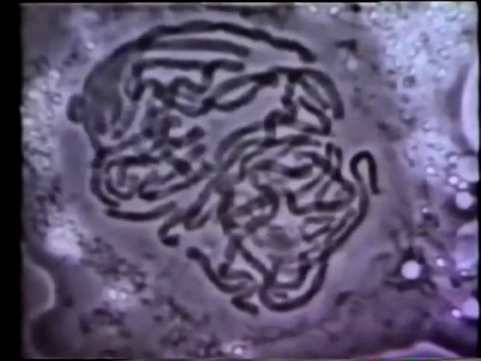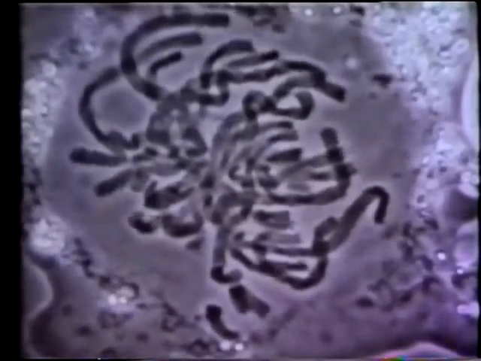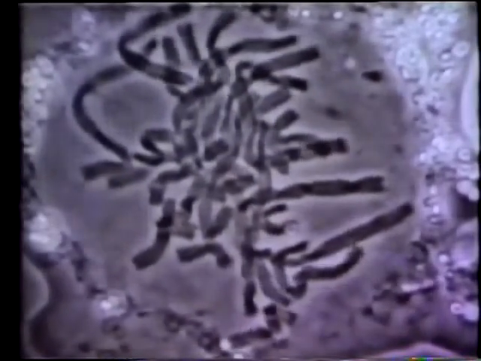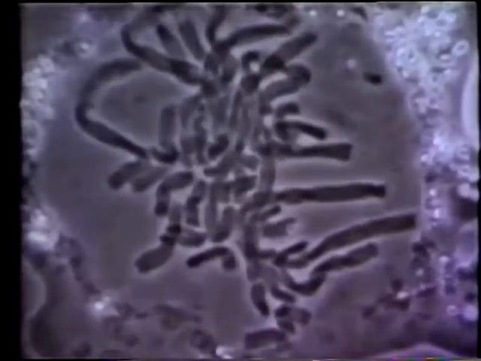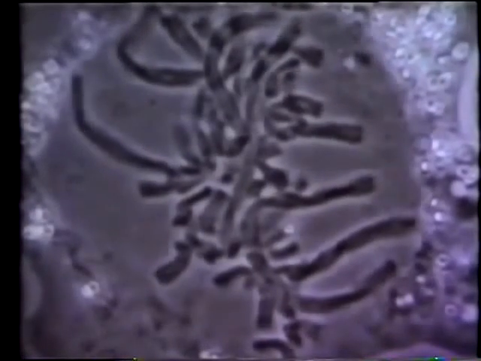Here is a blood lily cell in metaphase. The spindle fibers are slowly aligning the chromosomes along the equator of the cell. Now the anaphase.